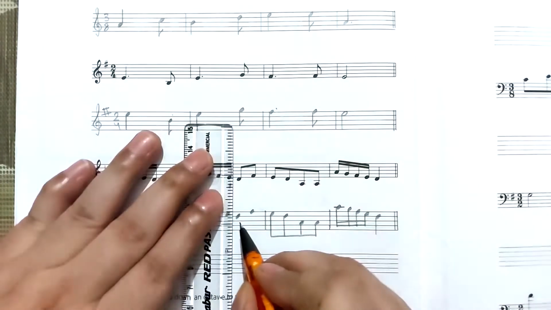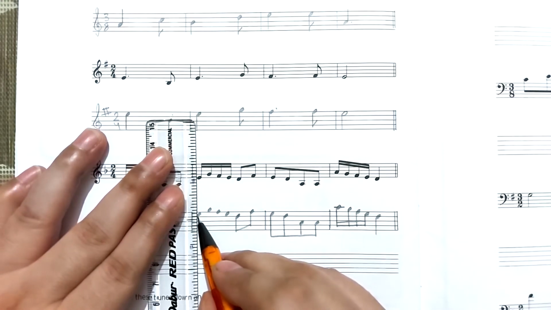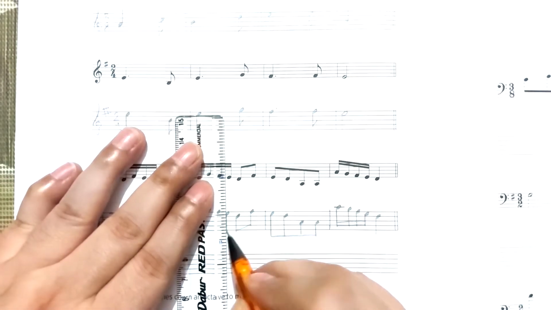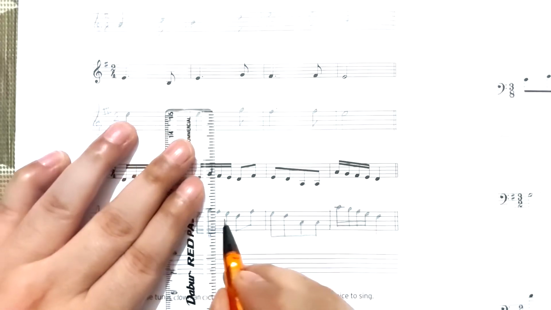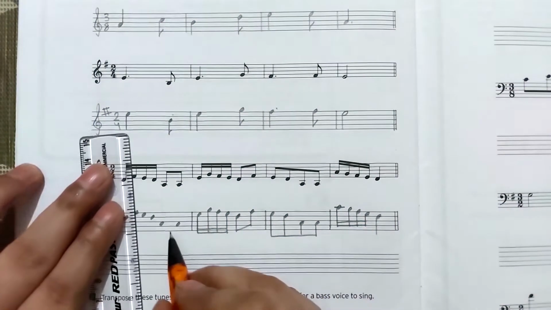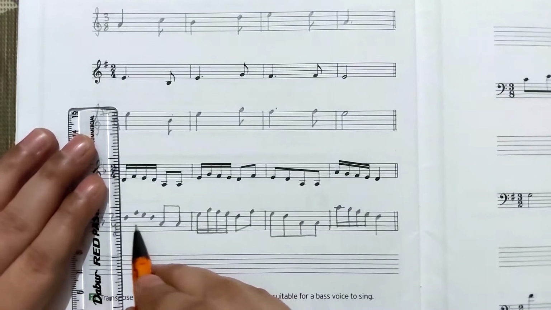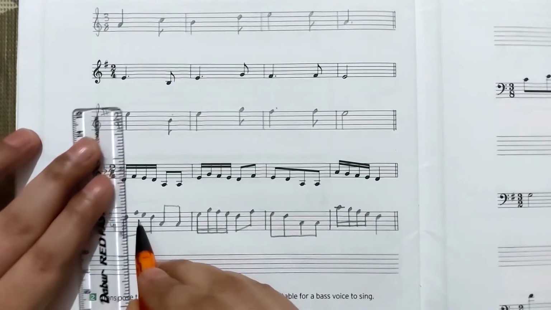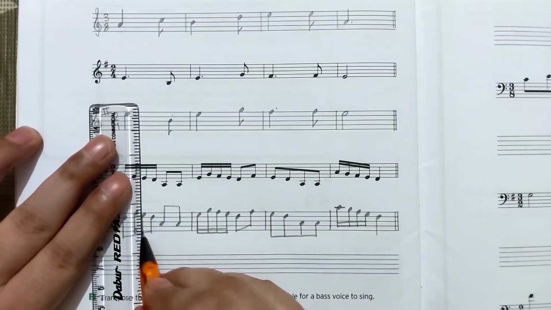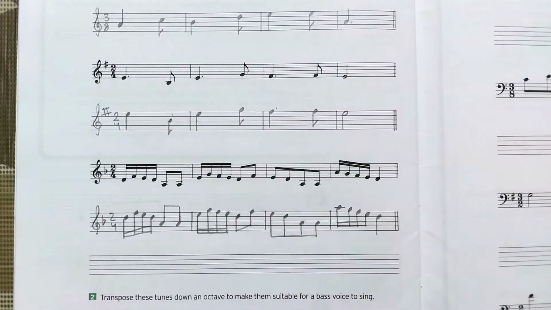Next we go down, we'll go down. This one will go up, this will go down. This is semi-quaver. Okay, so we finish here.